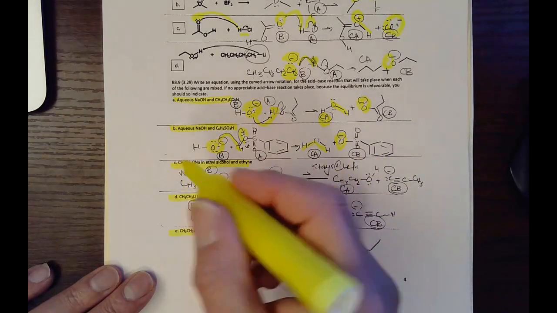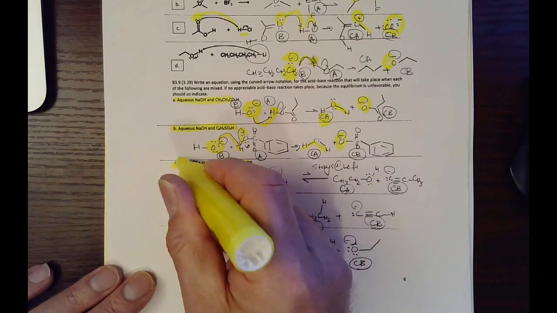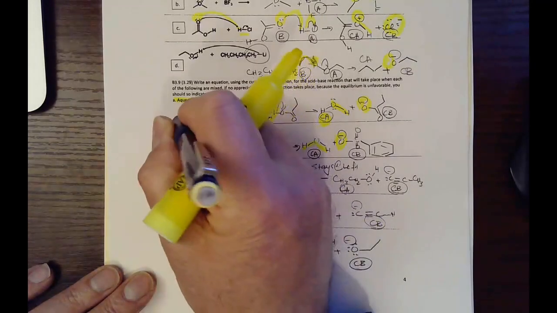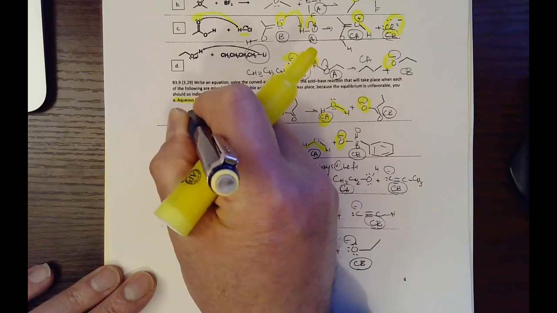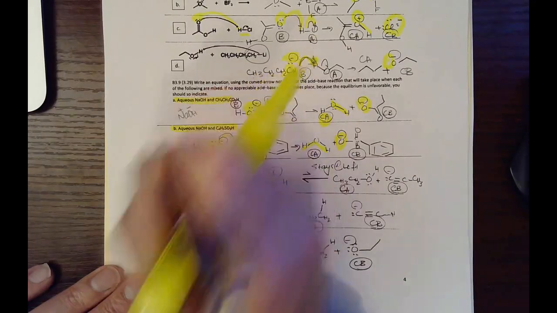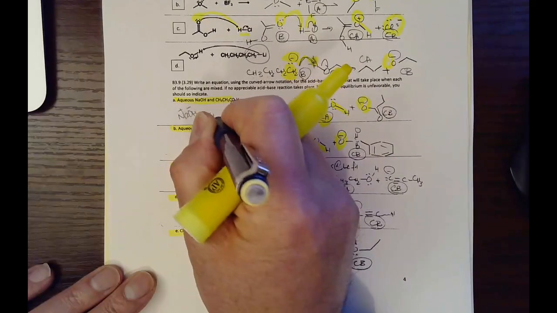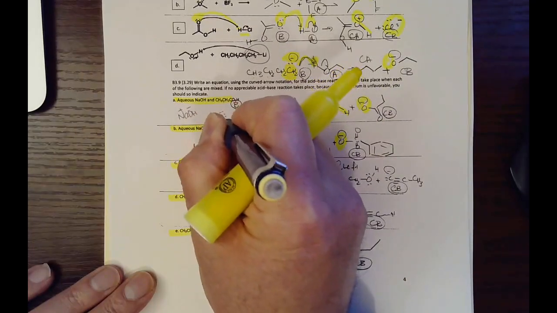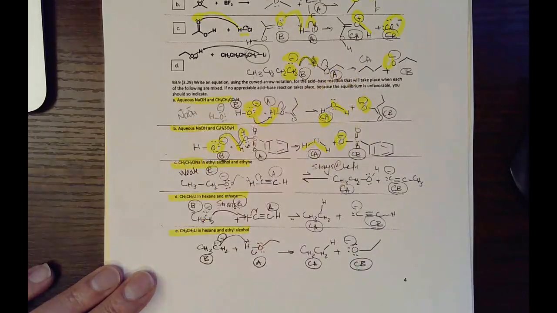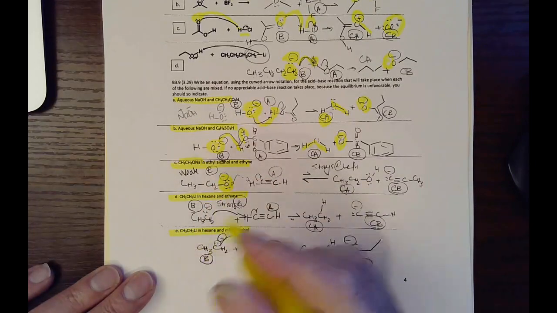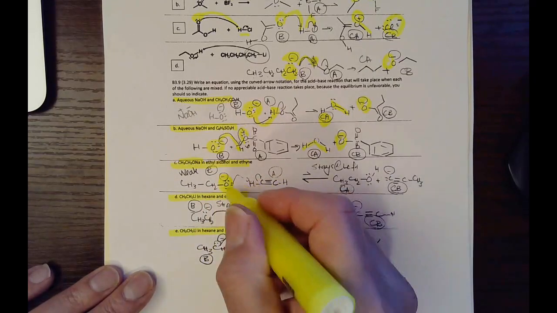The next one, we're going to look at the sodium methoxide. And remember, when we have sodium hydroxide, sodium doesn't really play any role. OH minus is the one that we're going to pay attention to. So OH minus is the base. Same thing here. So this O minus from sodium ethoxide is a base.